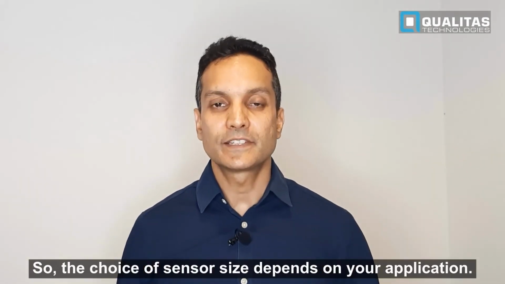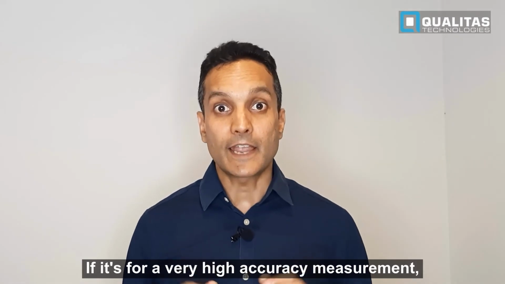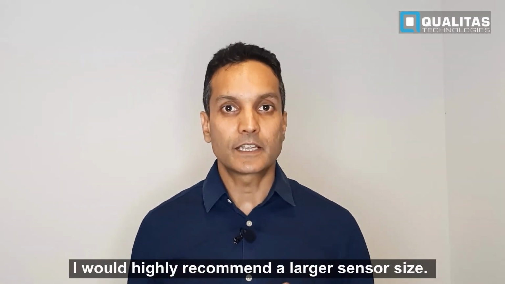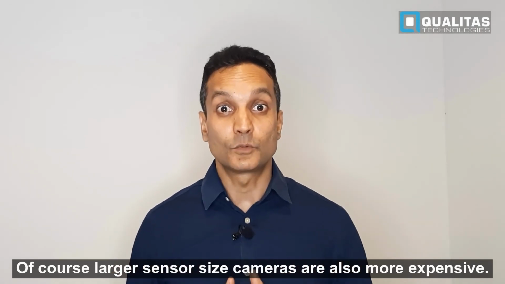So the choice of sensor size depends on your application. If it's for a very high accuracy measurement, I would highly recommend a larger sensor size. Of course, larger sensor size cameras are also more expensive.